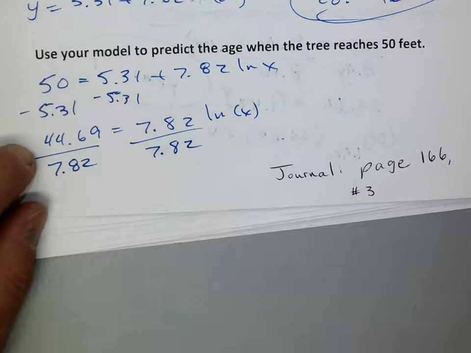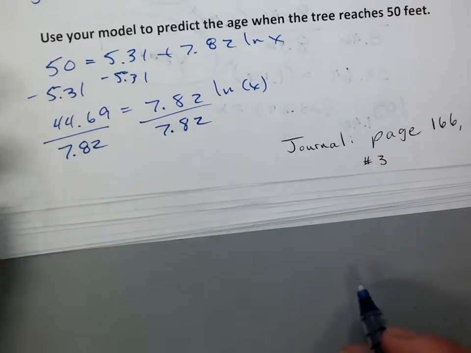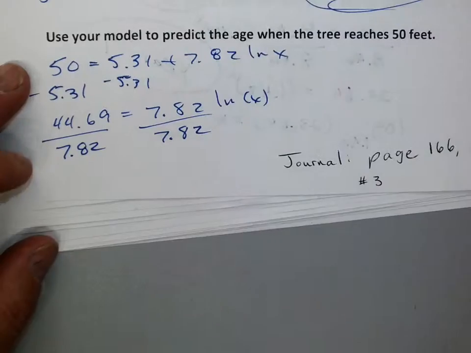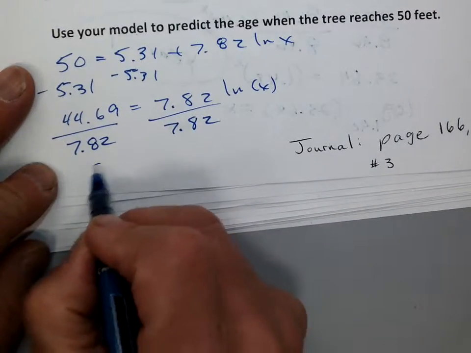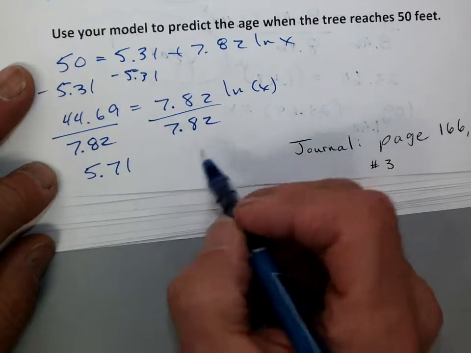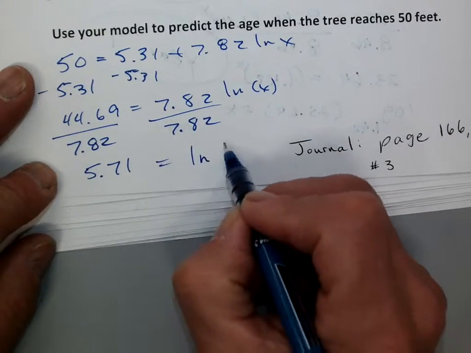So divide by 7.82. And I get about a 5.71. And what I want to do is keep that number in my calculator for accuracy, okay? So I'm going to have about 5.71 and so on equals ln of x.